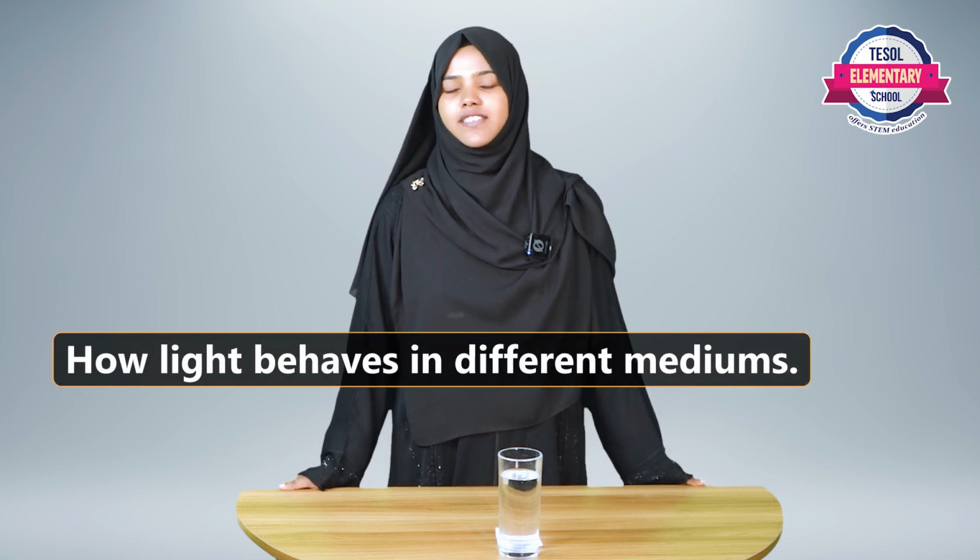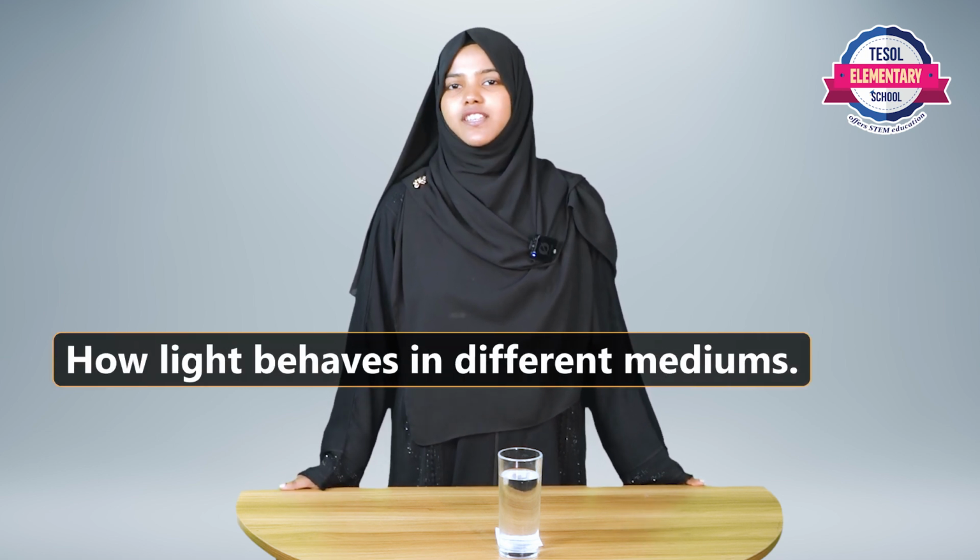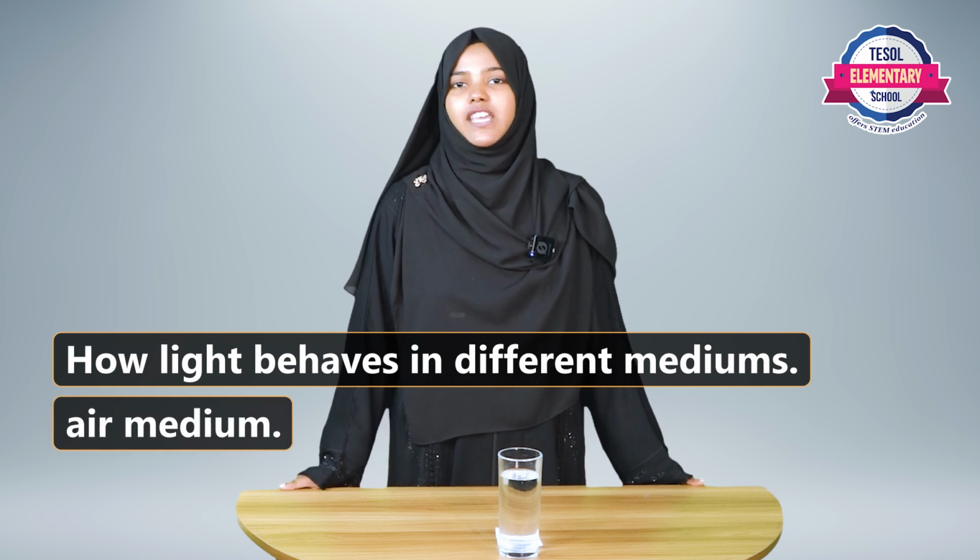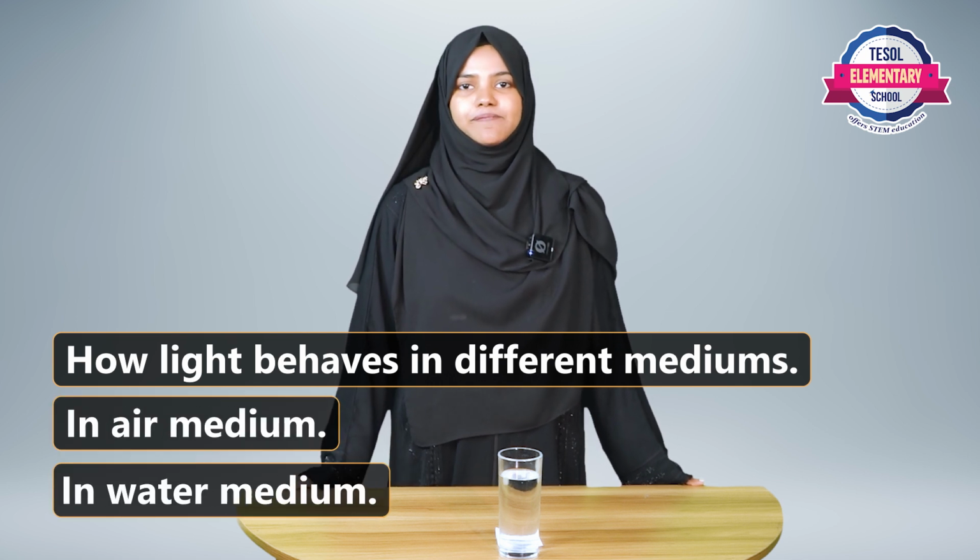Today, we are going to discuss how light behaves in different mediums, in air medium and in water medium. We know air is a less dense medium than water. Water is more dense than air. When light passes from a less dense medium to a more dense medium, it changes its direction. It is called refraction of light. So, let's do an experiment of it.